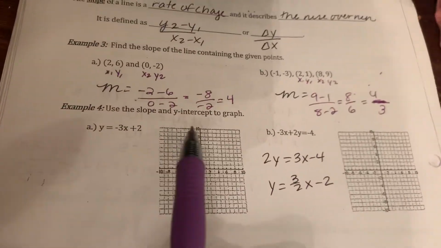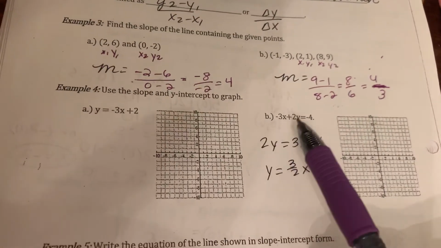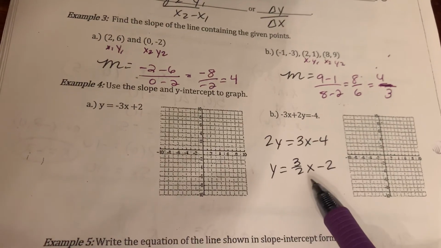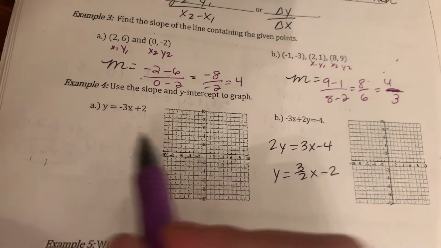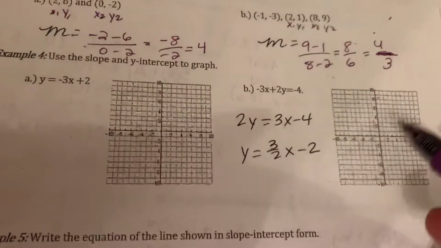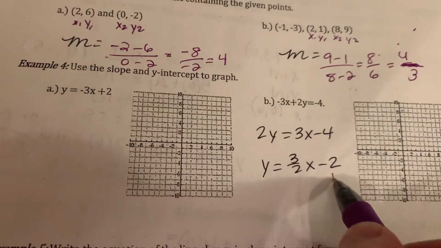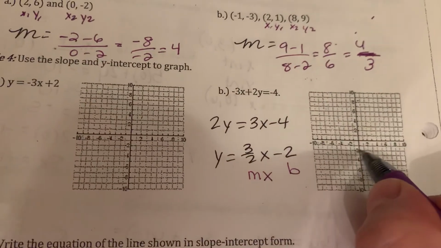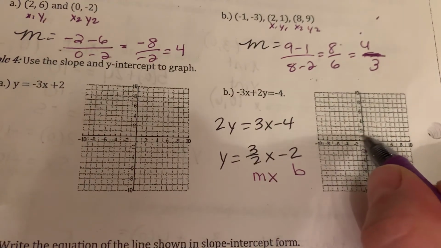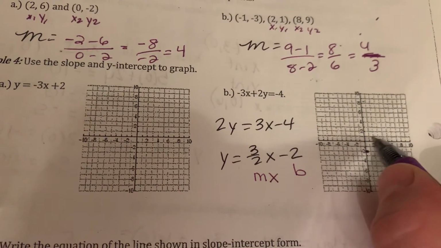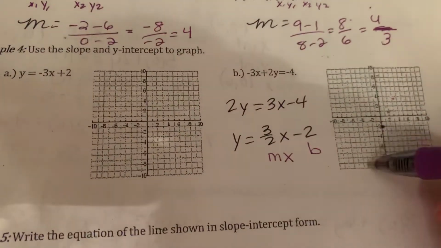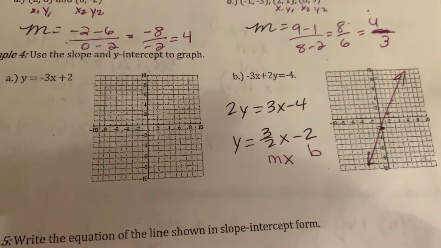Okay. All right. Use the slope and y-intercept. So here, you move 3x to the other side, divide every piece by 2. This is in slope-intercept form, and so is this. So you begin with b, and you move with m. Begin at -2, go up 1, 2, 3 over 1, 2. Up 1, 2, 3 over 1, 2. You graph your line.